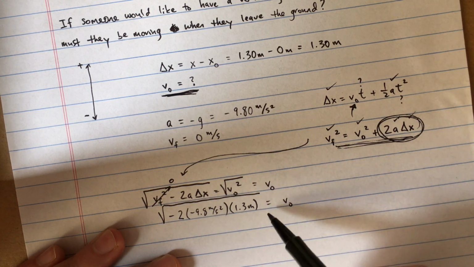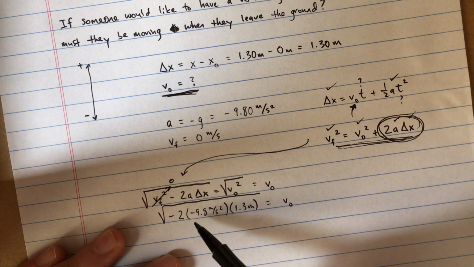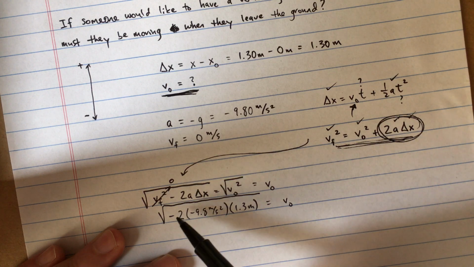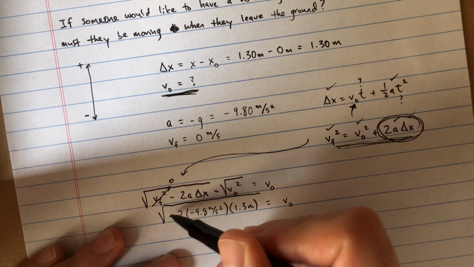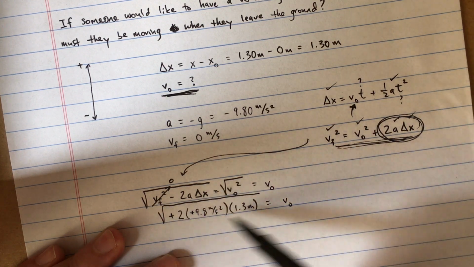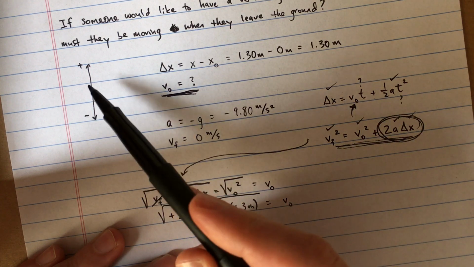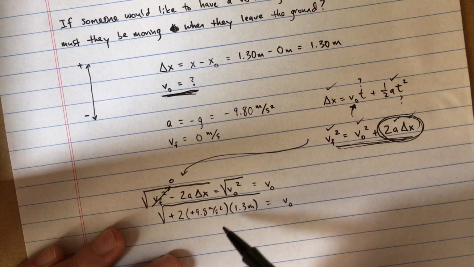So if we look under here, it's good that we didn't drop any minus signs, because otherwise we'd end up with a negative under a radical, and we all know that that usually ends in tears in physics. So these two negative signs will cancel each other out. We've got a positive number here because we're going up 1.3 meters, so up is positive for our displacement.